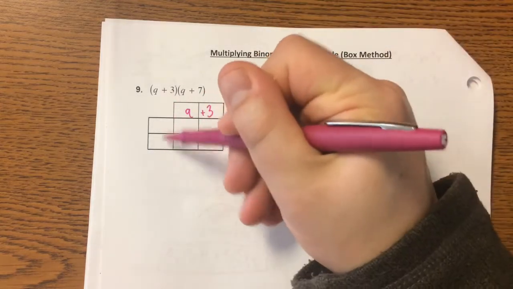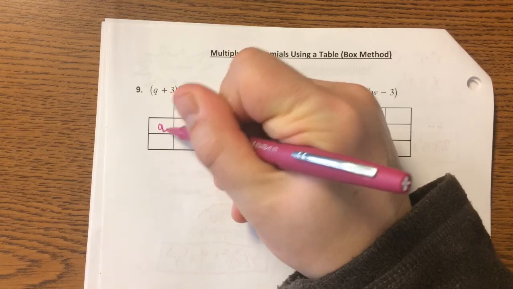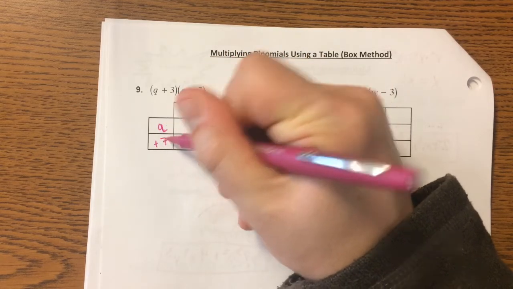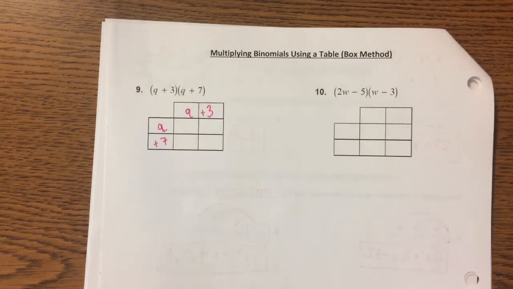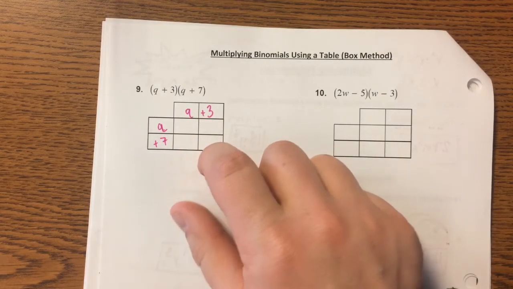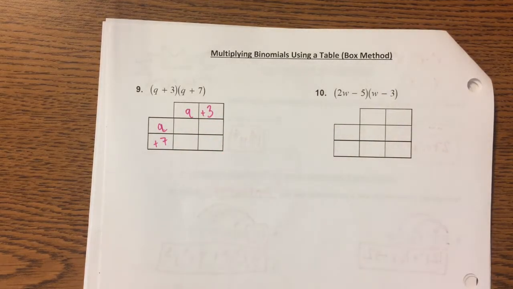And then the other dimension is q plus 7. This is supposed to be a q, even though it looks like a 9 or an a or something. Now, if I set it up like this, then what I'm going to do is multiply each column by each row. And then my result will be the sum of all the terms inside the box here. Sometimes people call this the box method for multiplication.